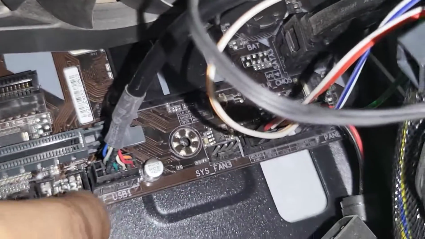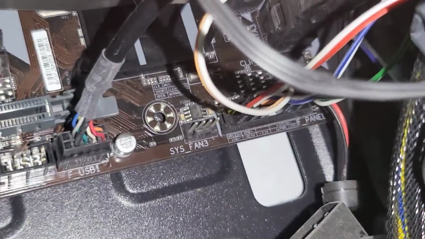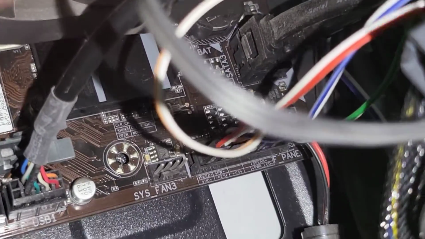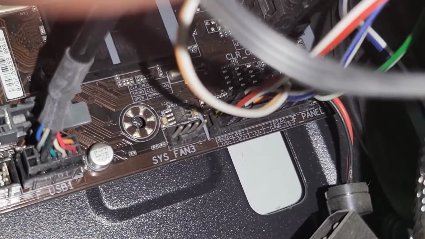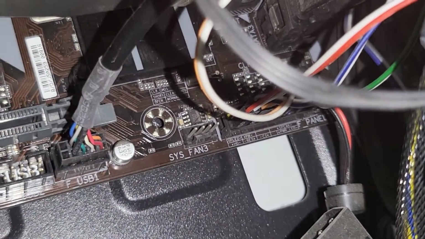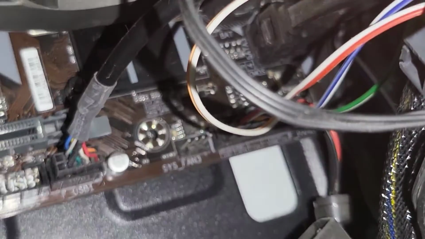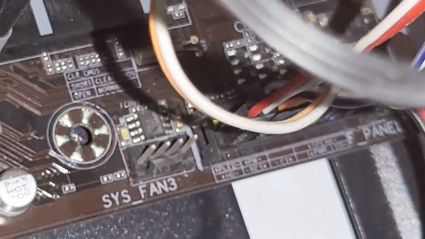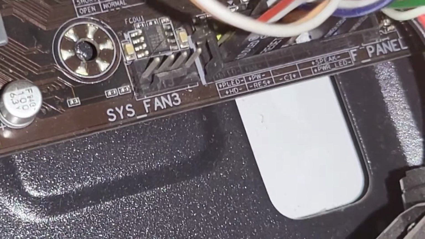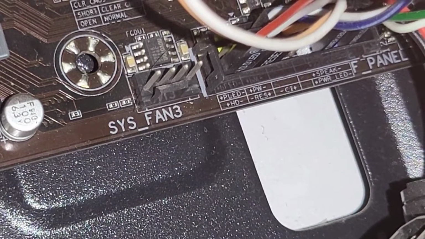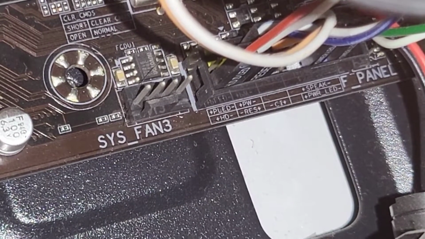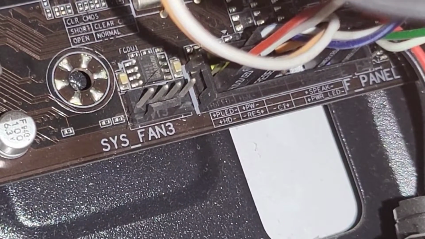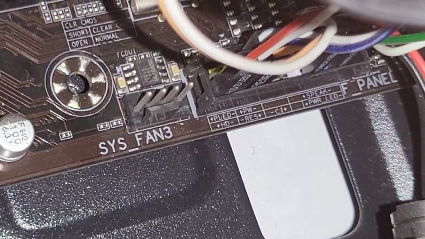You have to find similar ports on your motherboard, and you can also get a reference from the motherboard manual. But most of the things will be visible here, because these days they mark your motherboard really well. So I will just try to do it and see. Okay, so the first port is for LEDs and another section is for switches.